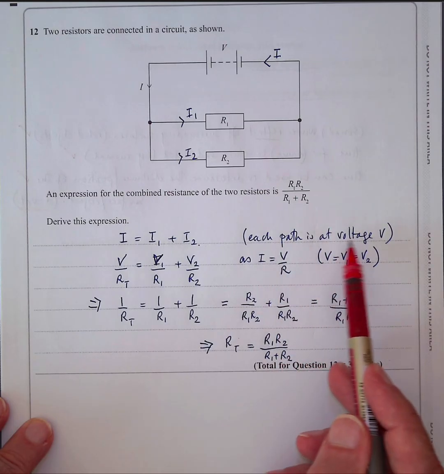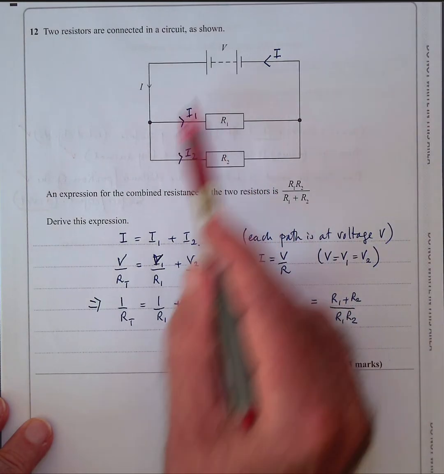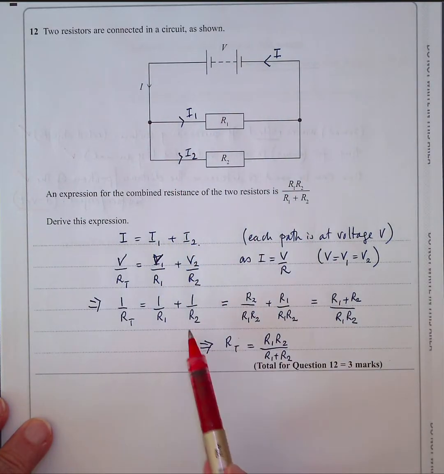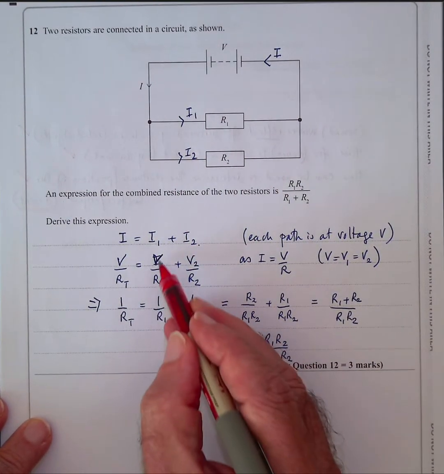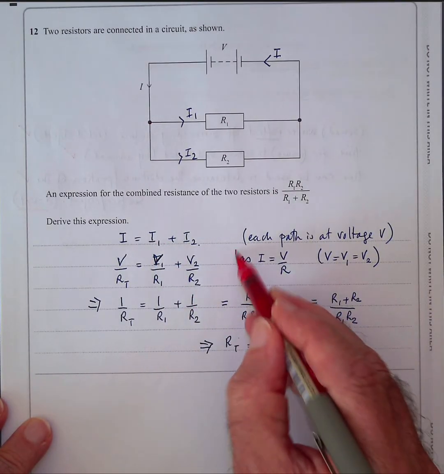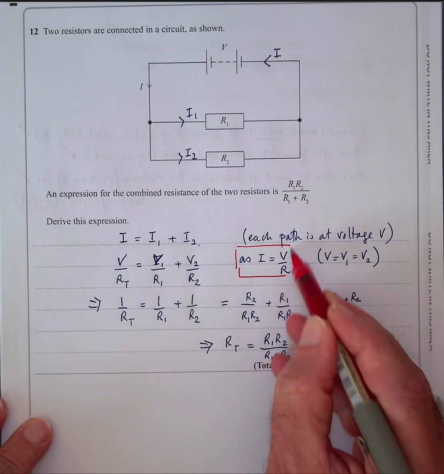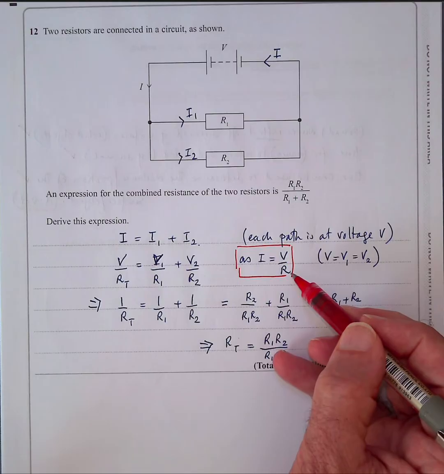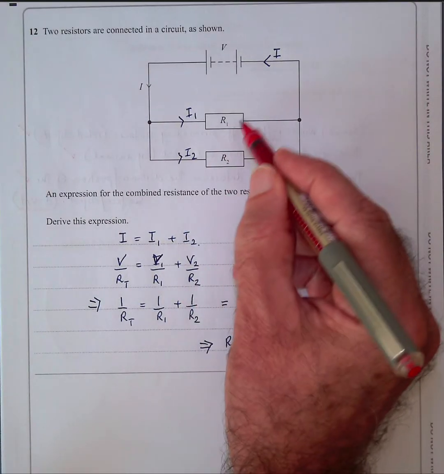Each path is at voltage V, so each of these resistors is at the same voltage as the battery. So we know V1 over R1 is I1. Remember, knowing I is V over R, we can say this one is V1 and this one is R1, so V1 over R1.